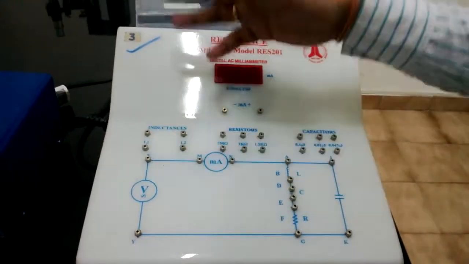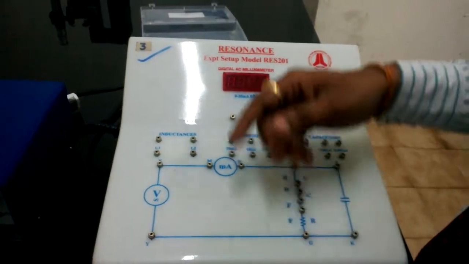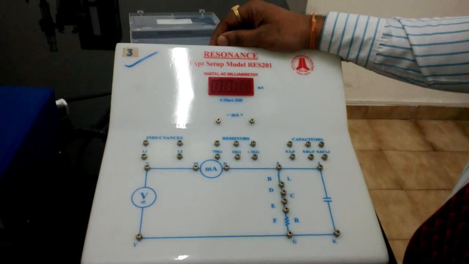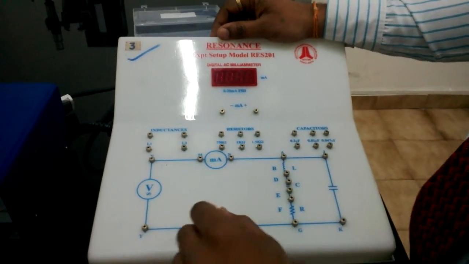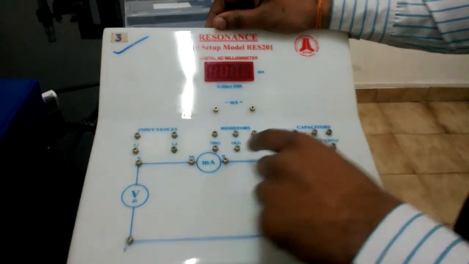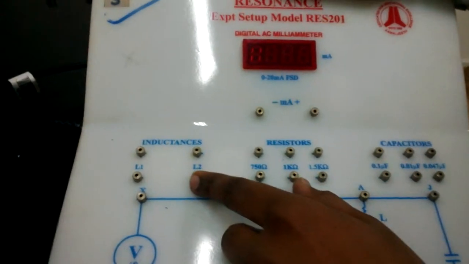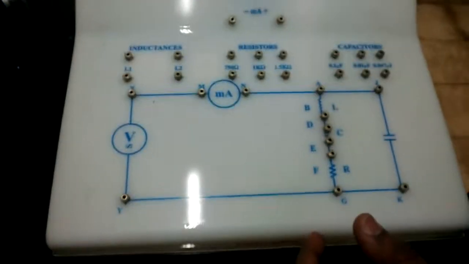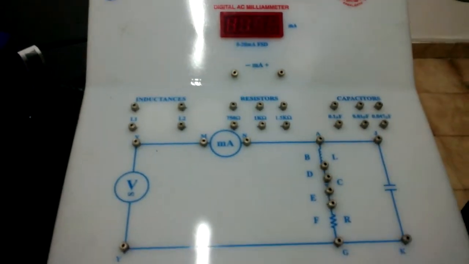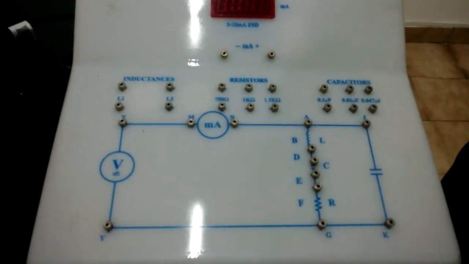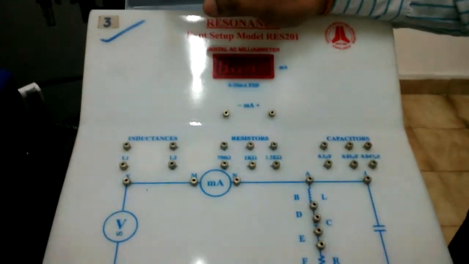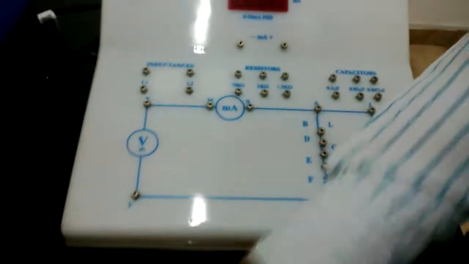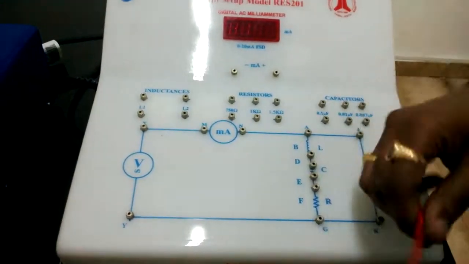We'll see what the aim of this experiment is. We're going to find out the resonant frequency of this LCR circuit when the capacitor, resistor and inductor are connected in parallel or series. We'll get some resonance frequency. So this is the circuit diagram of the LCR circuit.